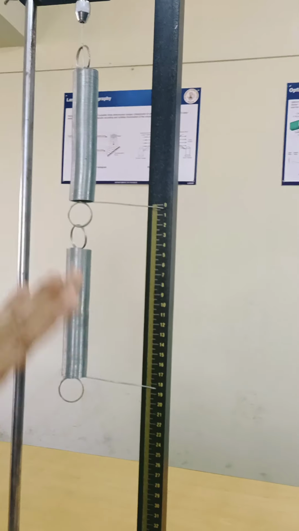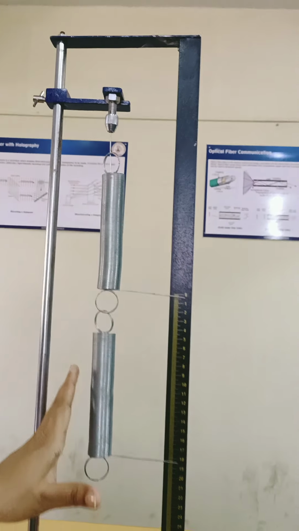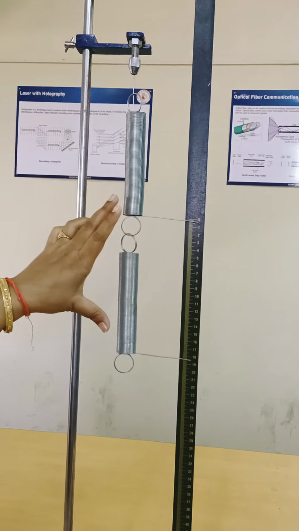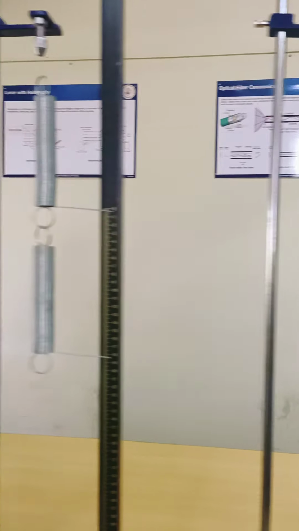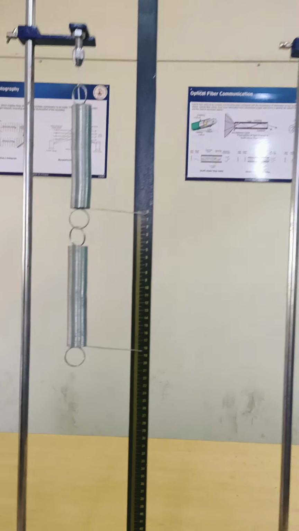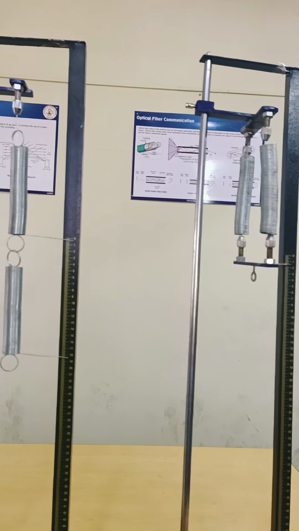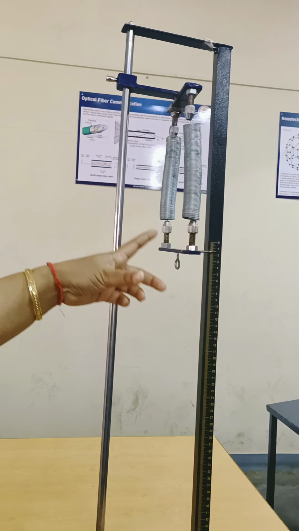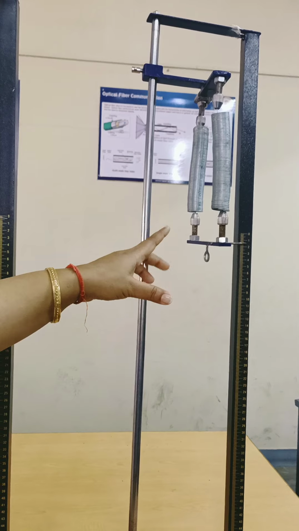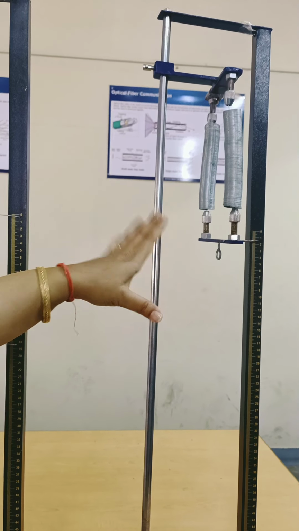So today we are going to find out the spring constant for the springs connected in series and parallel. Okay, so this is the apparatus. These are the springs which are connected in series, and these are the springs which are connected in parallel. So what is the aim of the experiment? We are going to find out the spring constant for the series combination, and then we'll find out the spring constant for this parallel combination.